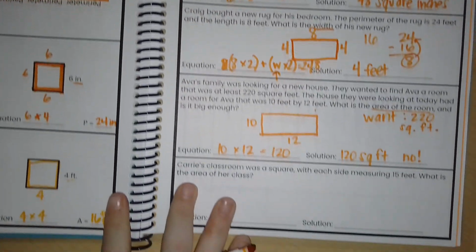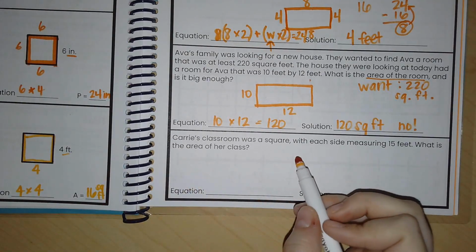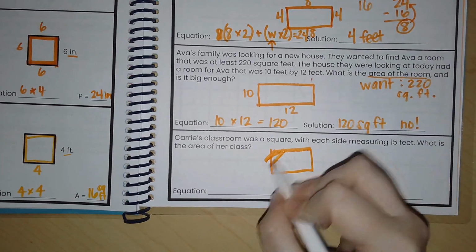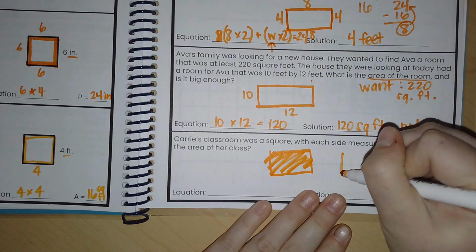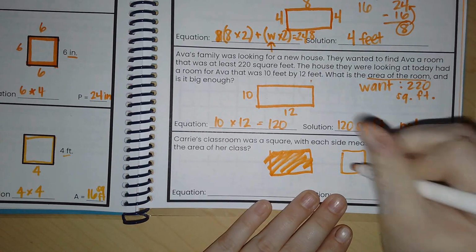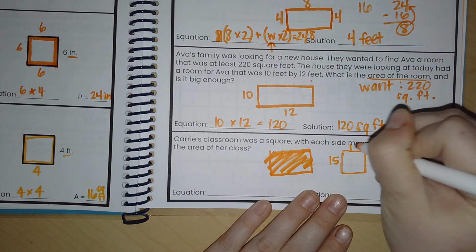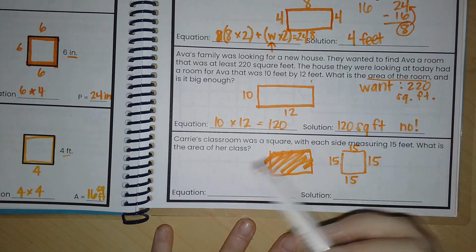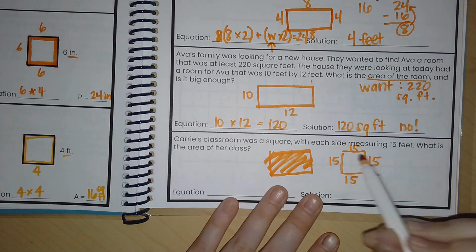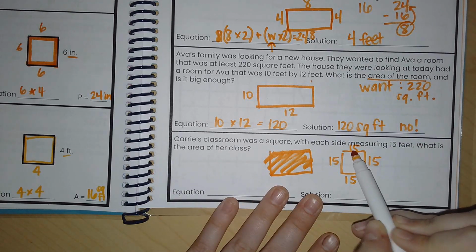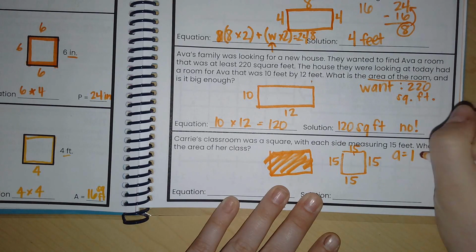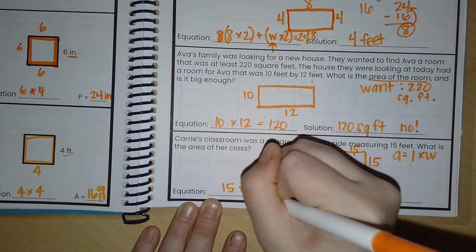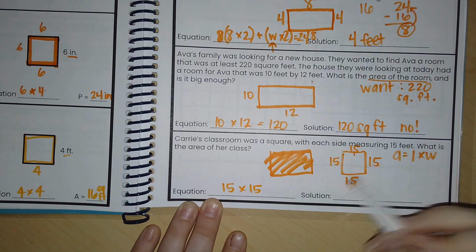Okay? All right. Carrie's classroom was a square with each side measuring 15 feet. Ooh, that is a terrible square. We got to at least make it look like all sides are the same, right? So that means 15, 15, 15, and 15. Okay? What is the area of her class? So it doesn't matter. Remember, if we're doing area, we want length times the width. So over here, we're going to do 15 times 15 as our equation to find the area of this room.